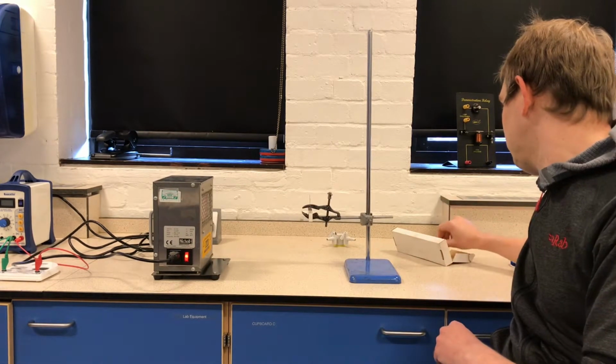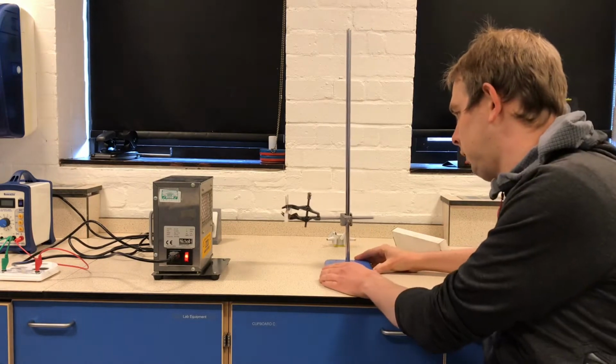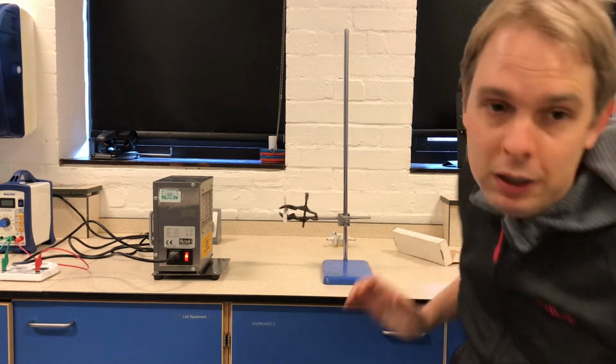So what we're going to do is have that running, place these reasonably close, and see what happens to the thermometer readings on the back.